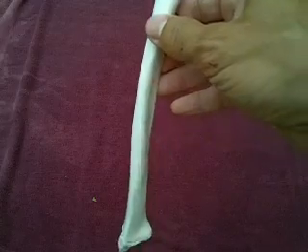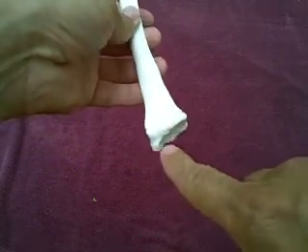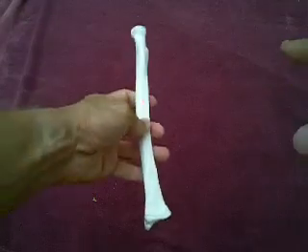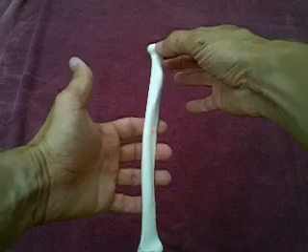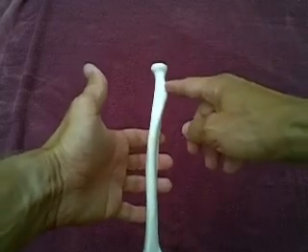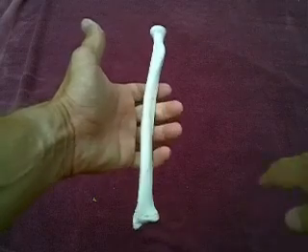And then we don't have anything to find until we get to the distal end, and we find our styloid process, and we find our ulnar notch. And that's the radius, at least the features that we need to know for lab. Head, neck, radial tuberosity, styloid process, ulnar notch. And there's your radius.